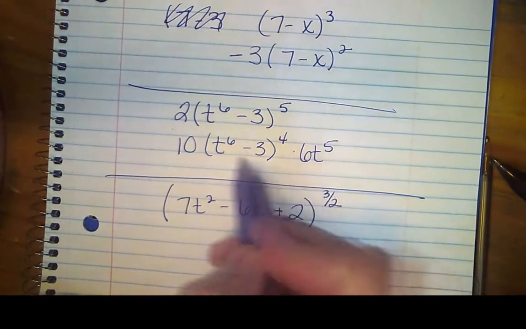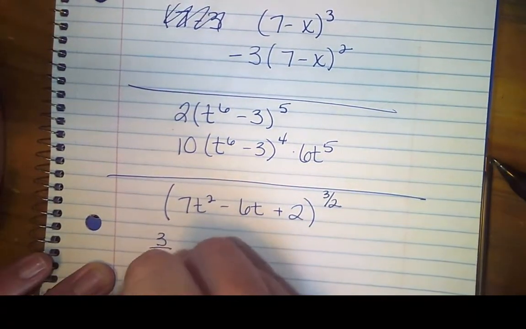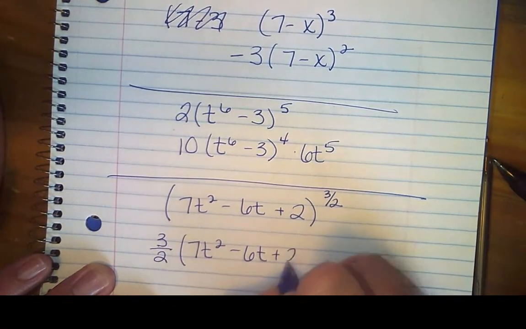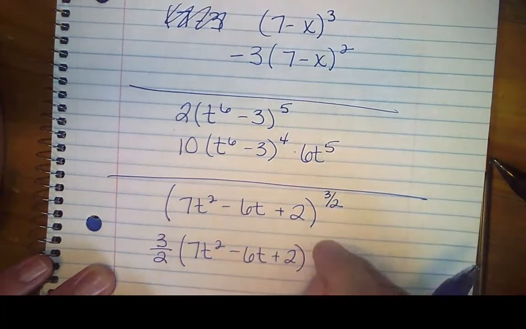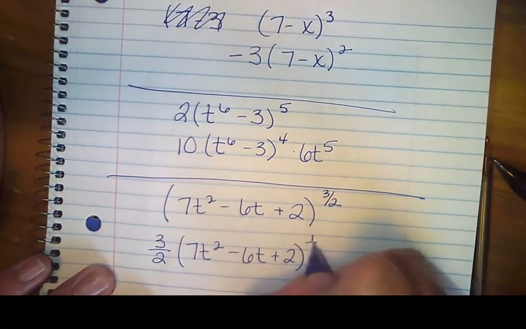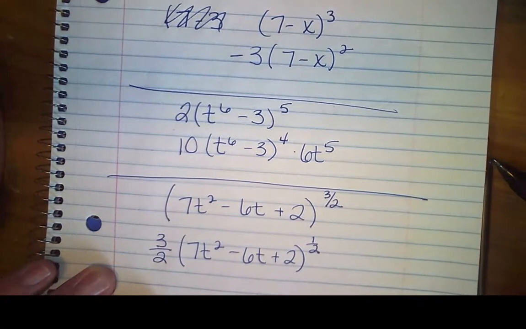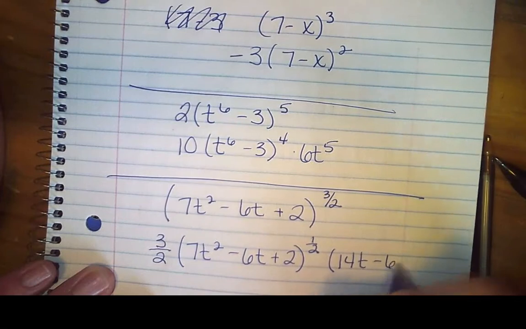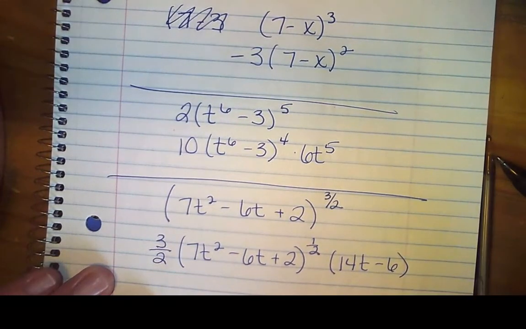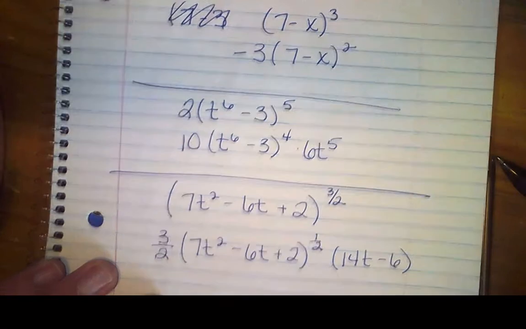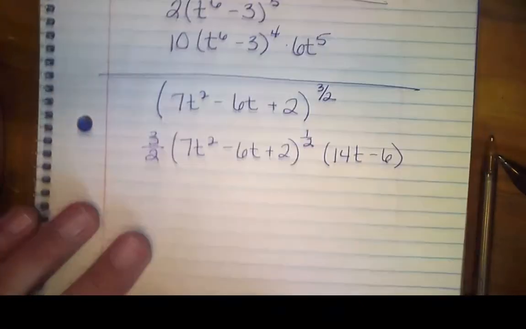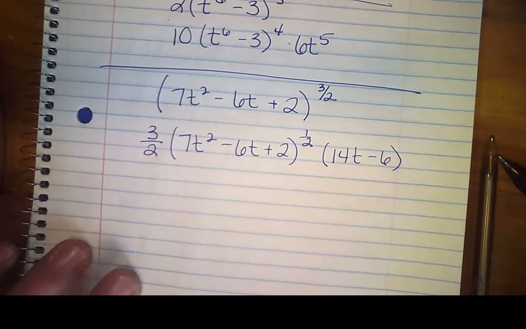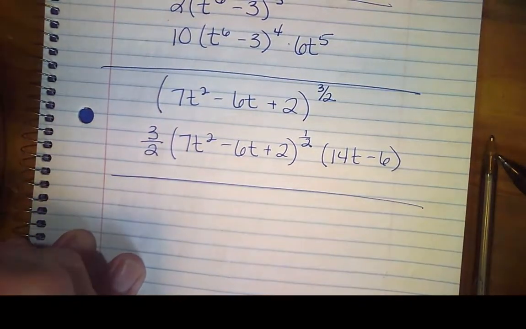So start off, drop your power out front. So I have 3/2 times what's sitting there. Don't change this. Drop your exponent by 1. And now times the derivative of the inside, which will give me a 14t minus 6. And that's your derivative. Okay? So it's going to take a little bit to get used to. Just remember you've been doing it the whole time, or we've adjusted. Okay? So let's practice again.